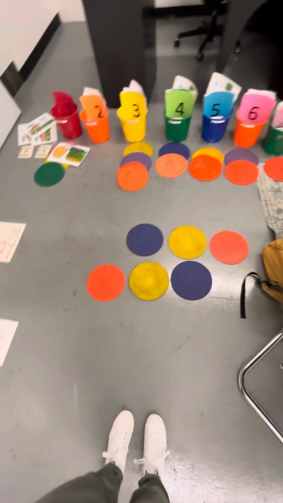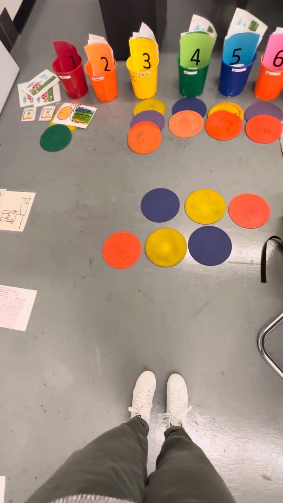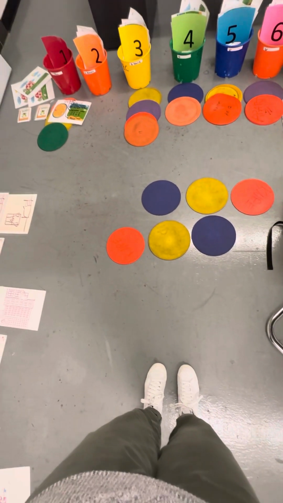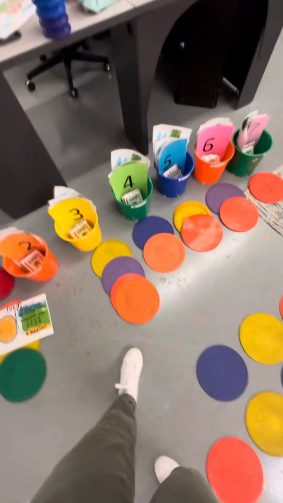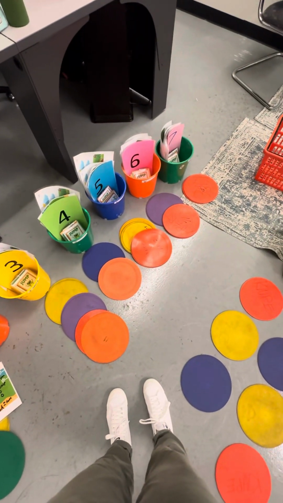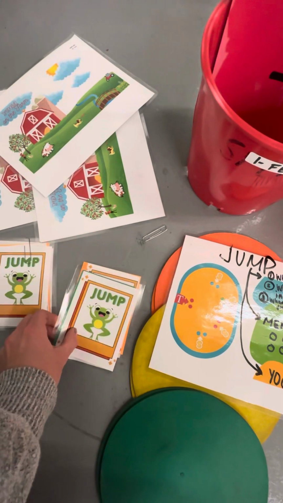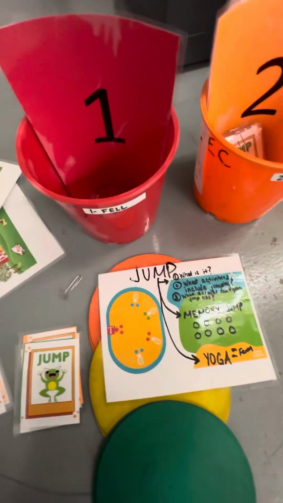After you are the leader, feel free to ask students if they would like to be the leader, but if you do ask a student to be a leader, make sure that you allow each of them the opportunity to be a leader. Within each bucket, there are 2 sets of cards, and there'll be 2 sets of poly spots.